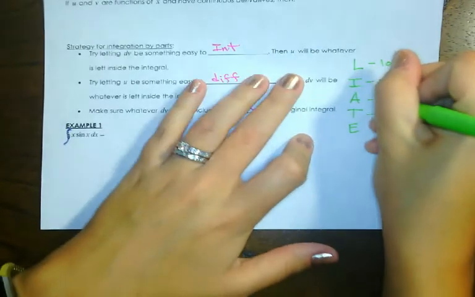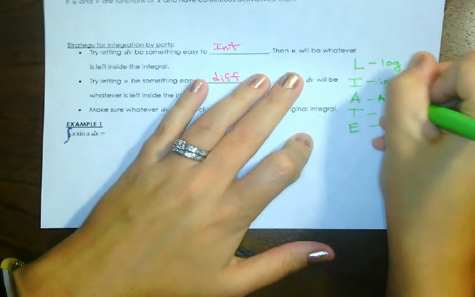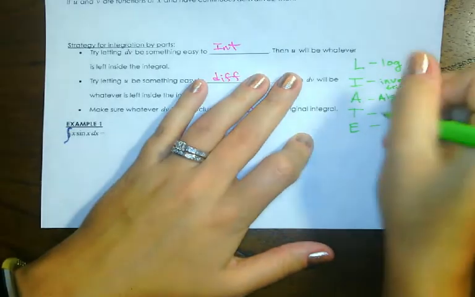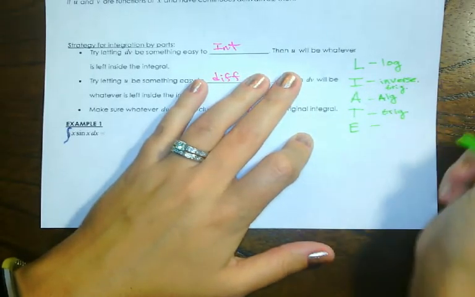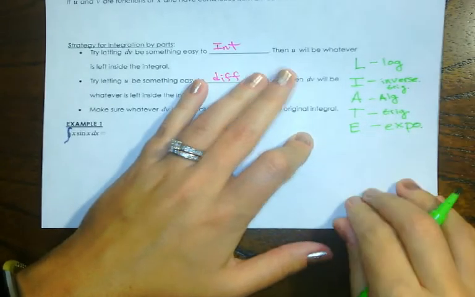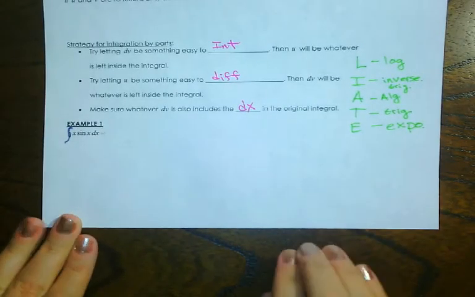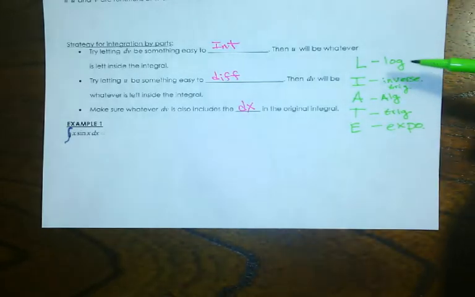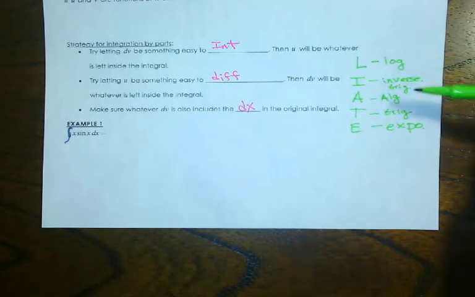A is for algebra, aka any polynomial, so an x squared or something like that. And T is for trig, regular trig, not inverse. And E is for exponentials. Okay, so when you're going down this list, you want to choose your u starting at the top. So if there's a log, you need to make that your u, like an ln, okay, that would be the u. If there's not a log, if there's any inverse trig, you would make that the u. Then the algebra, then the trig, and lastly the exponential.